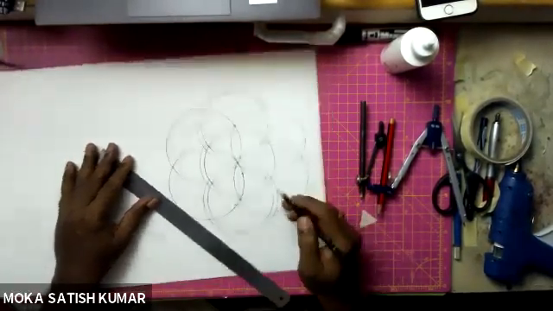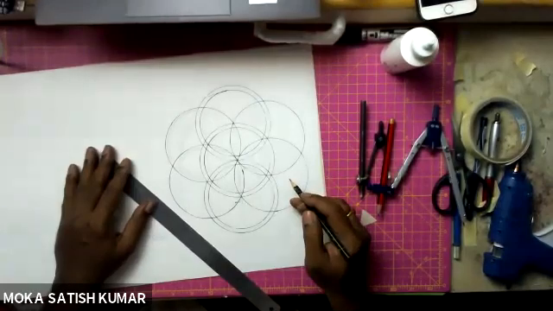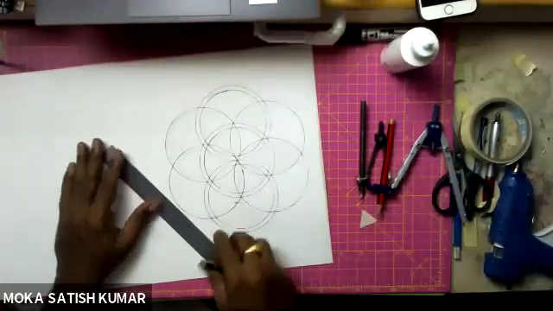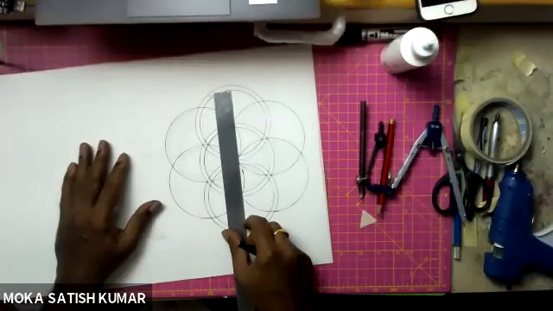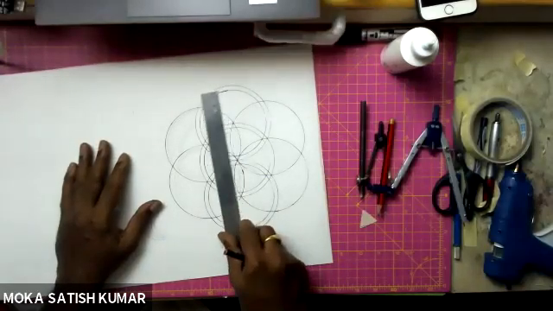What is the centimeter of the circle, sir? I mean, the measurement of the circle which you have drawn? Approximately, I took this in the circles. There is no fixed measurement. Okay, sir.